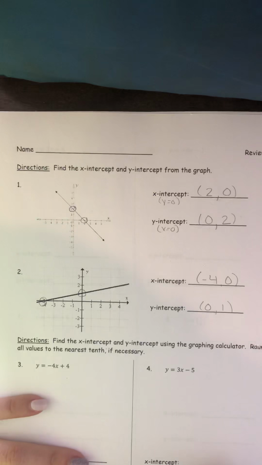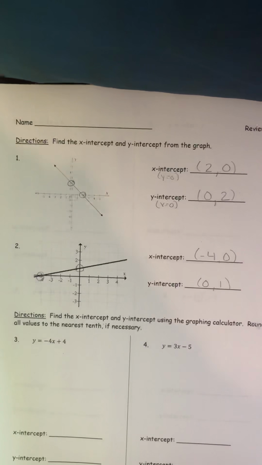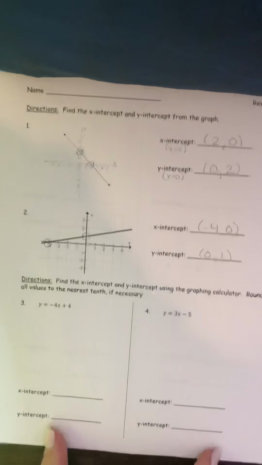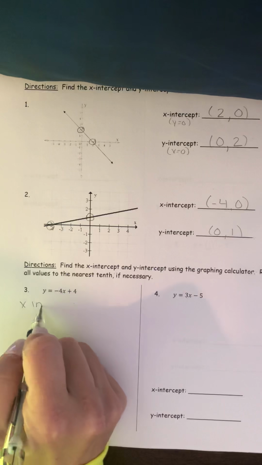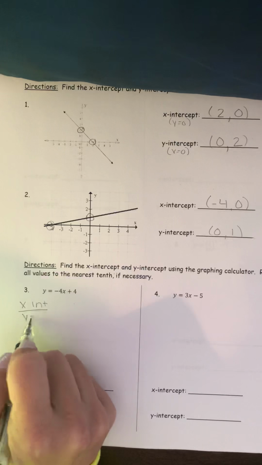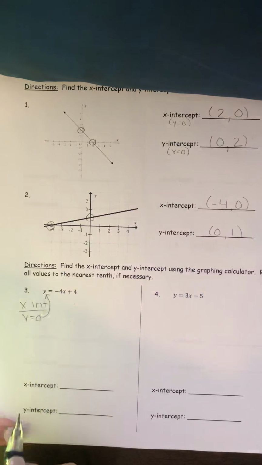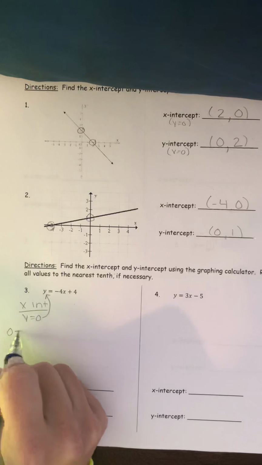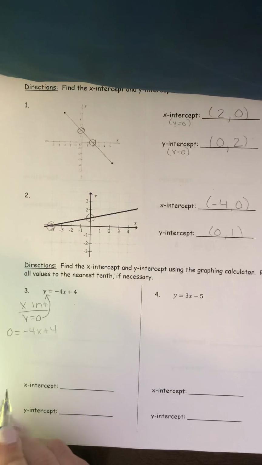So using that information, the calculator can help you, but I know you don't all have calculators and you don't really need the calculator. Using the graph will just sometimes help you. But if we know when we're finding our x-intercept that y is equal to 0, I can just substitute 0 in for y into my equation. So 0 equals -4x plus 4, and solve for x.